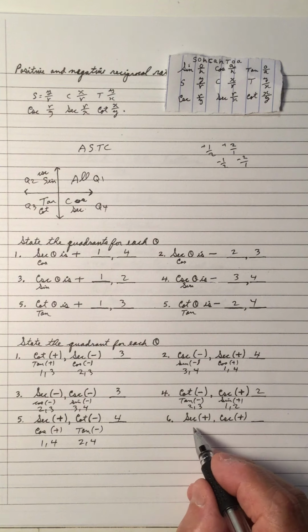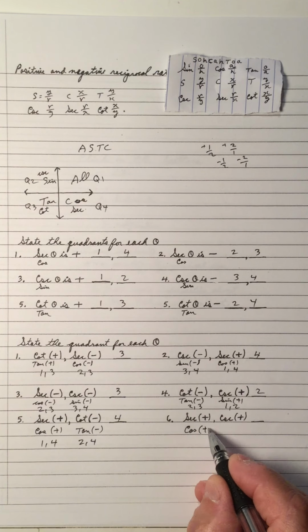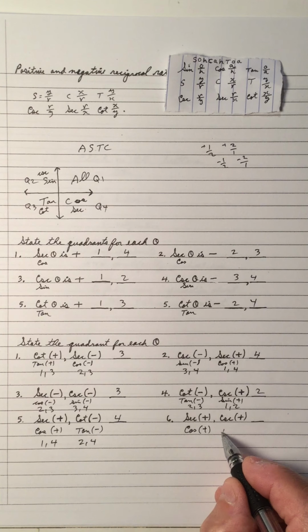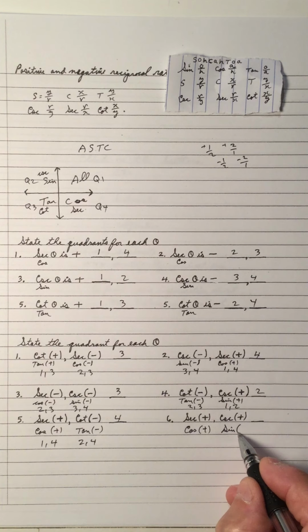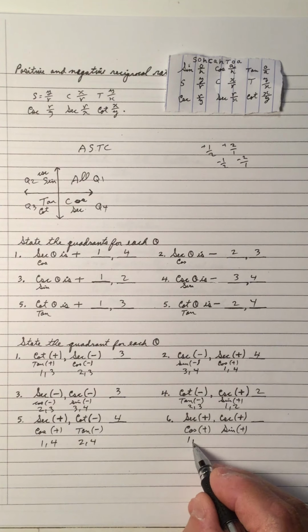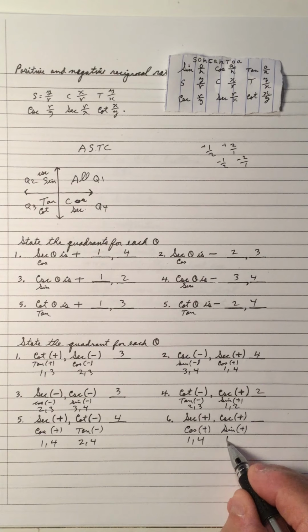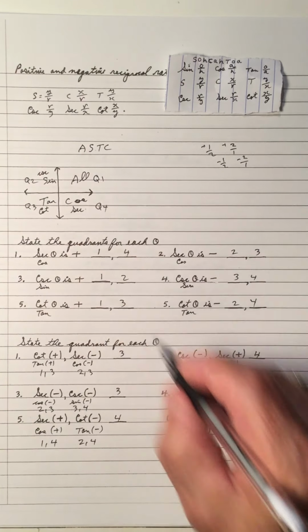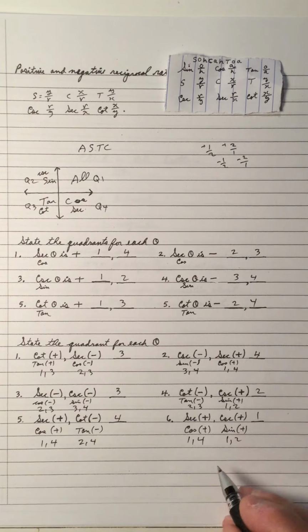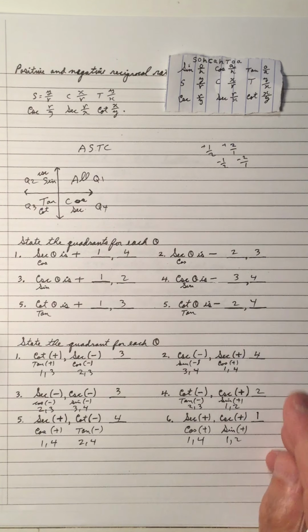And secant is positive. Again, I got it down here. Secant is the reciprocal of cos. Cosecant is the reciprocal of sine. So where's cos positive? Cos is positive in 1 and 4. Sine is positive in 1 and 2. So both of them are positive, so that's guaranteed to be quadrant 1.